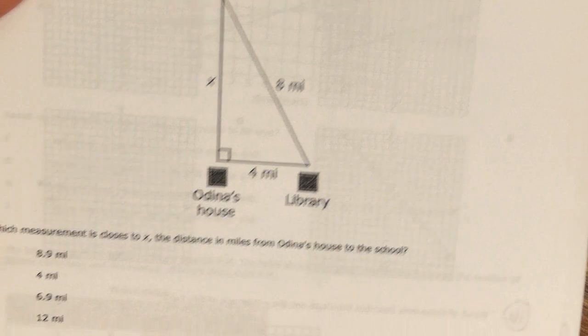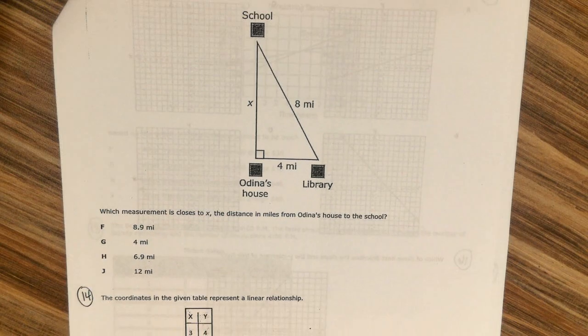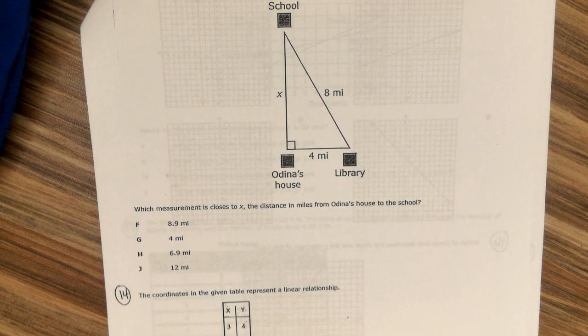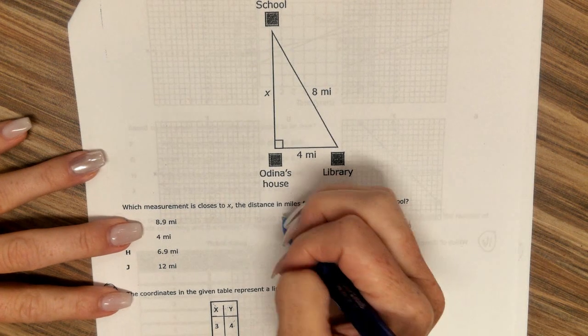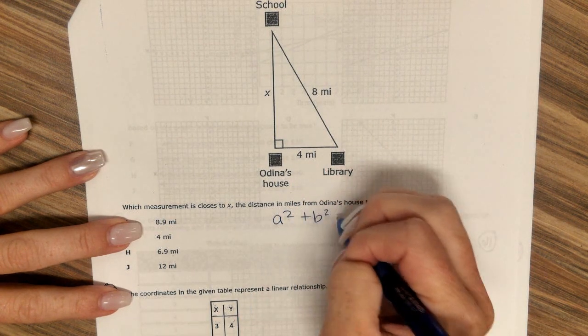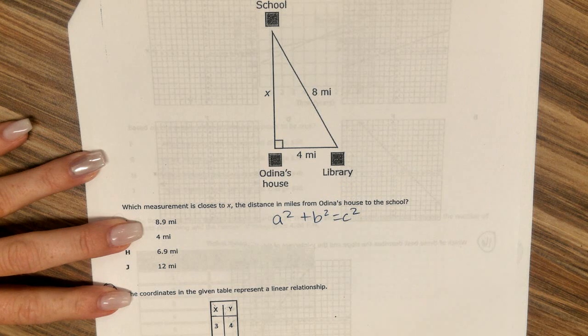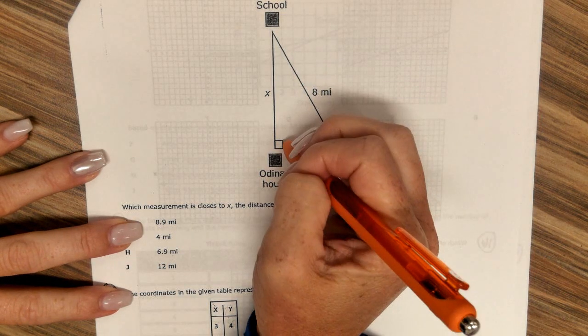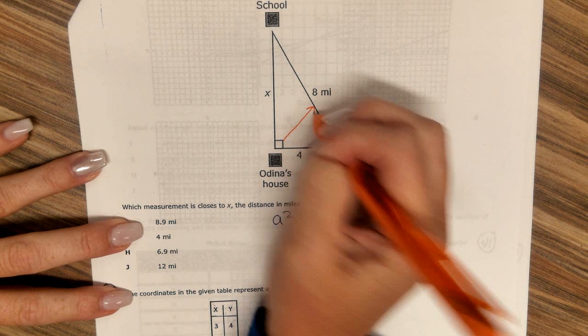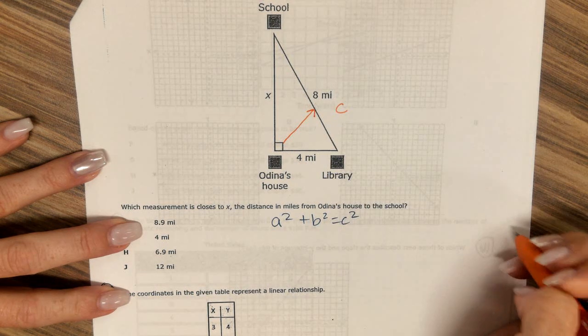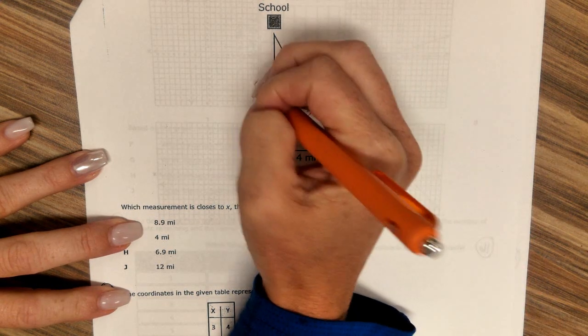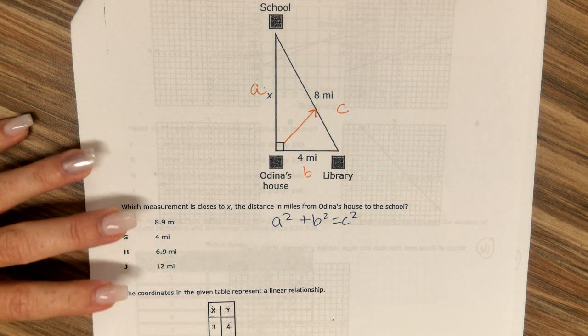Okay, number 13. What do you see right away? A right triangle. What do we know about right triangles? We use a squared plus b squared equals c squared. Pythagorean theorem. The side across from the right angle has to be side C. We're going to call this side A and this side B, but remember, it does not matter.